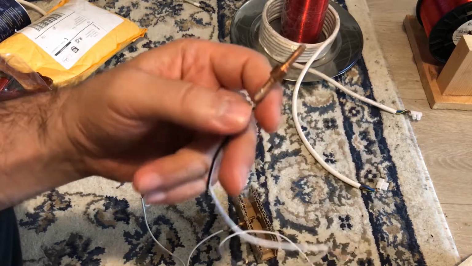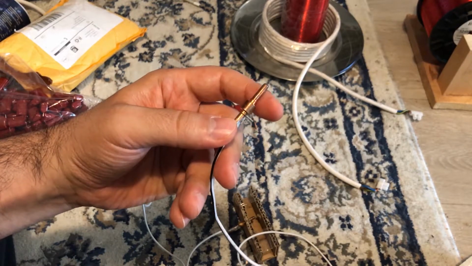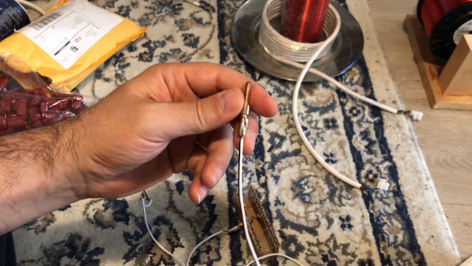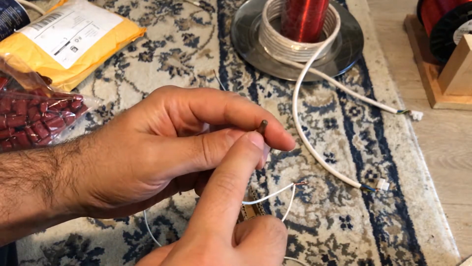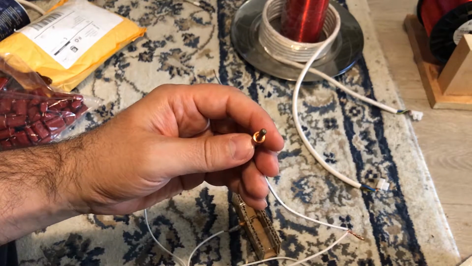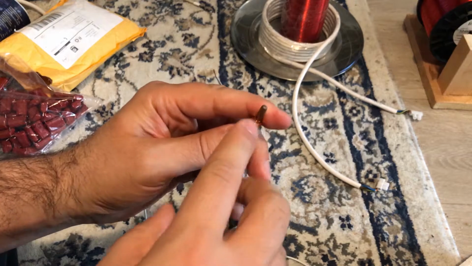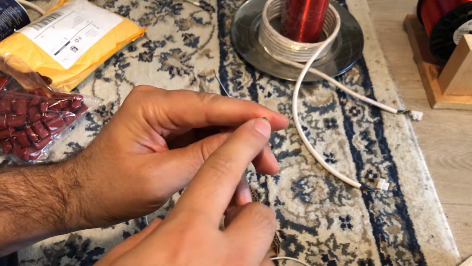For the electrodes, I used the tip of a plasma cutter and soldered wire to them. You can buy these tips from AliExpress, I think 50 of them for 15 euro. They are made of copper and inside they have some tungsten.